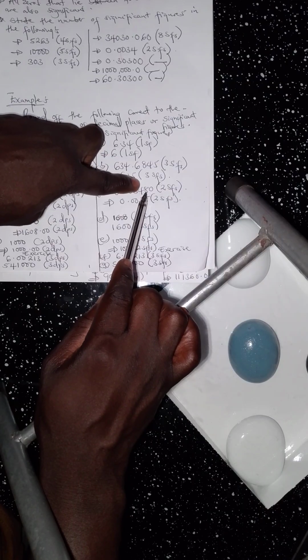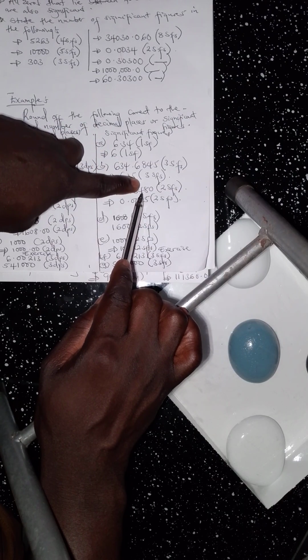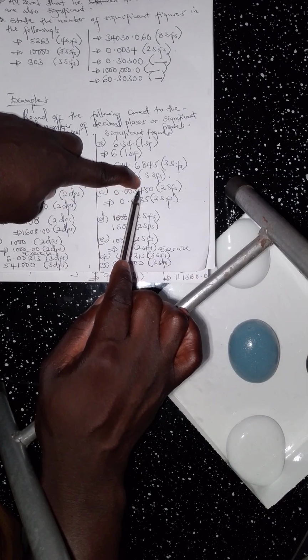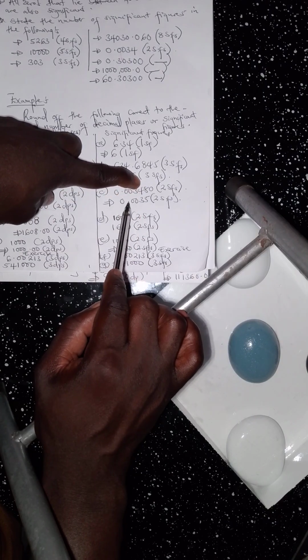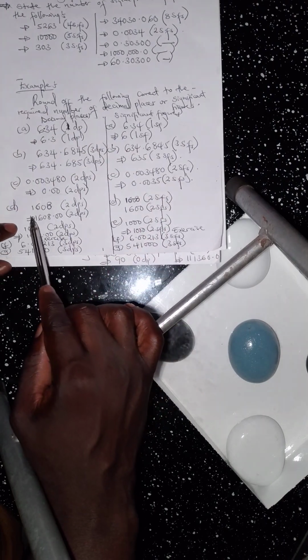Now we examine the value after. If it is from 5 to 9, we add a 1. And because it is 8, we shall add a 1. And this will become 0.0035 to 2 significant figures.